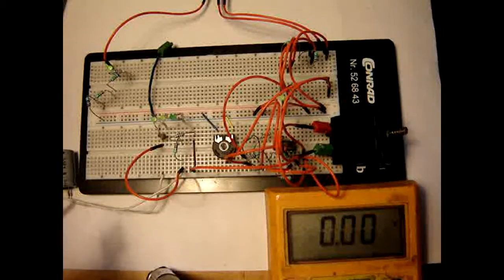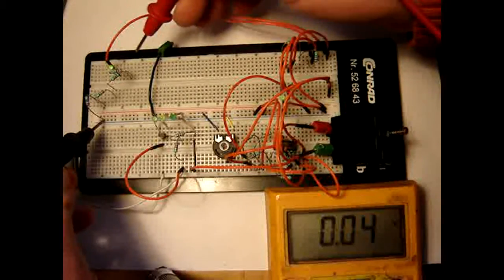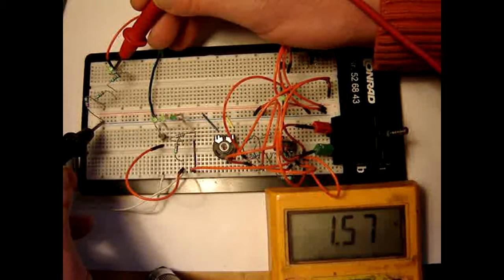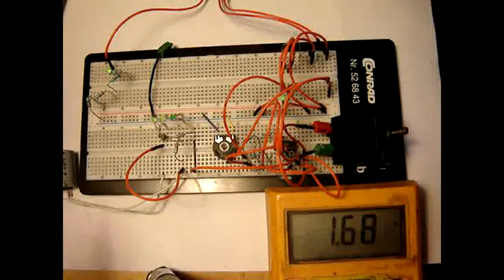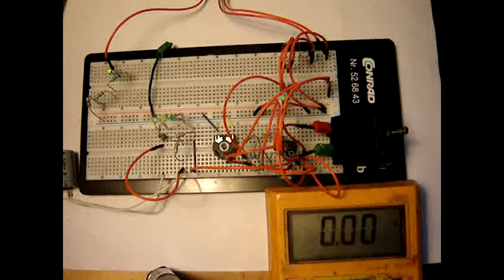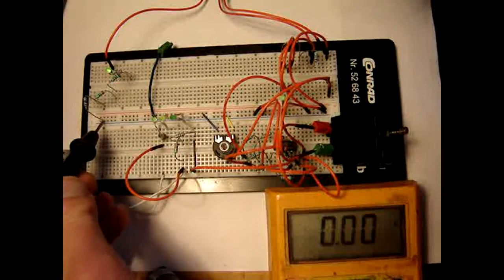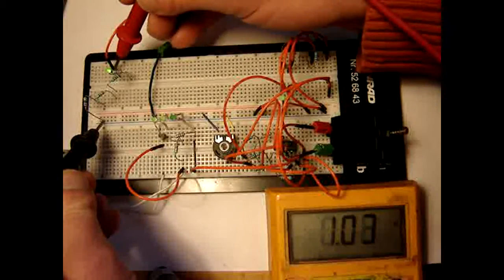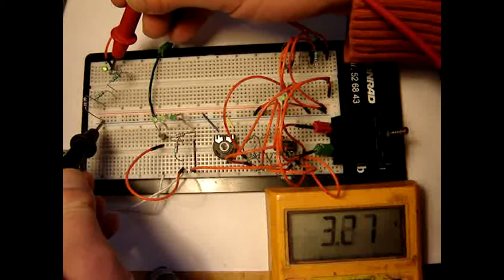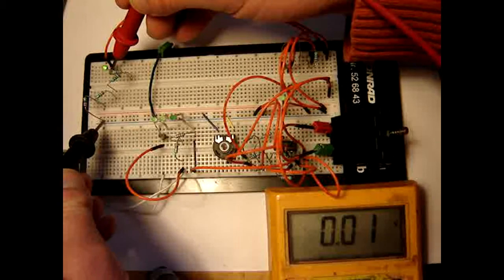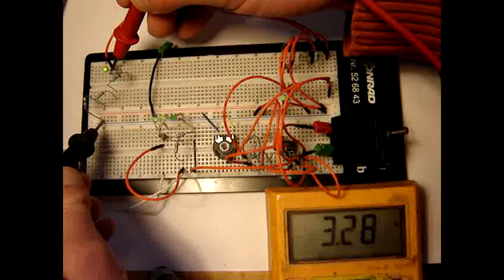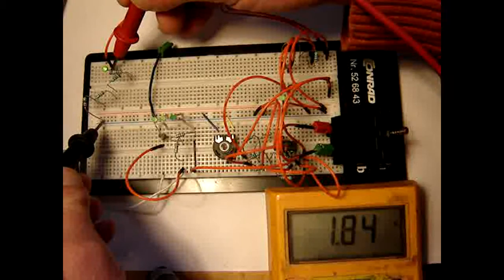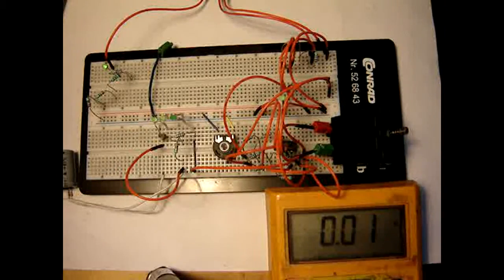So there's pulse width modulation now active, and I'm measuring again, and it says 1.68 volts. I'm changing to 1024, and you can see it is 3.3 volts, kind of.